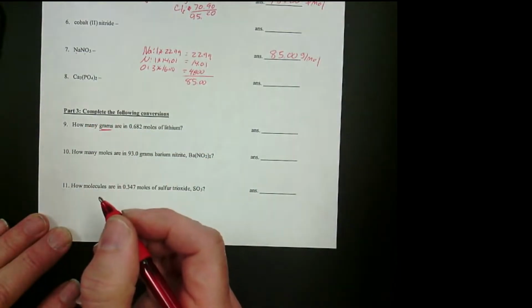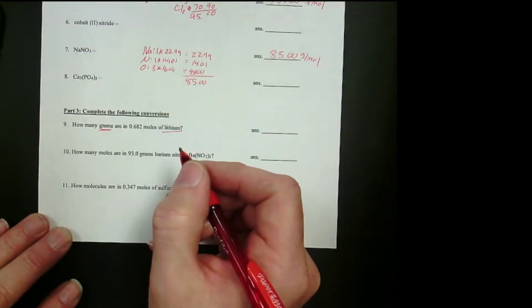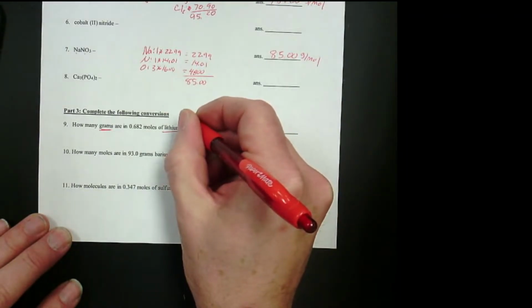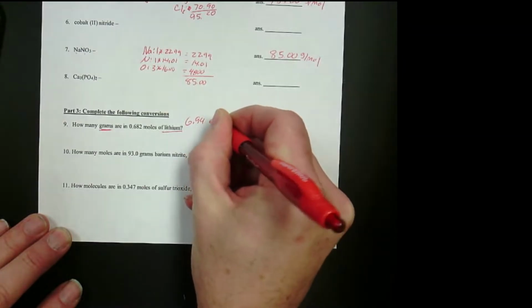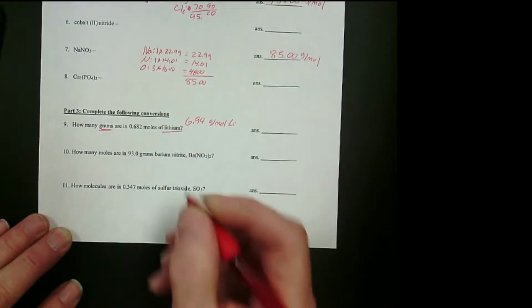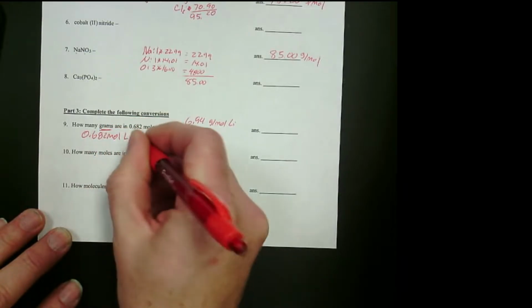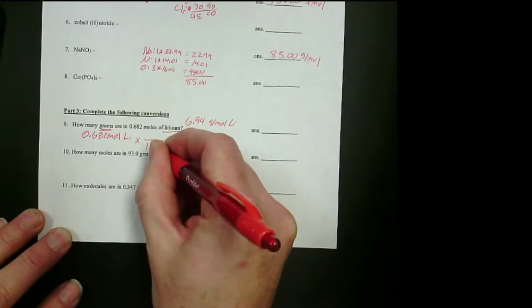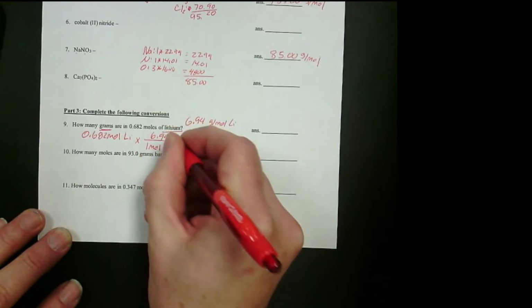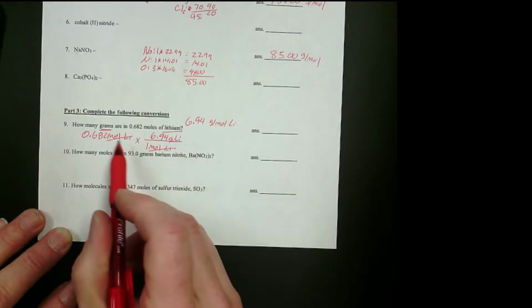So remember, if I see grams, that means I'm going to have to come up with a molar mass first. Now in this case, it's easy. It's lithium. So I'll look on the periodic table, and lithium's molar mass is 6.94 grams per mole. And that's true for lithium. All right. I'm going to start out with 0.682 moles of lithium, and 1 mole of lithium has a mass of 6.94 grams. Okay? I'm going to cancel out my moles, and remember, this is true only for lithium. So you want to definitely write number, unit, stuff on everything. And that's one way to make sure you know what you're doing.